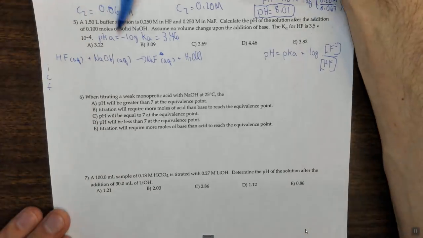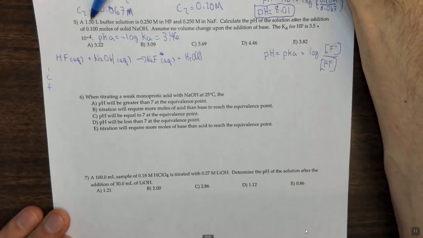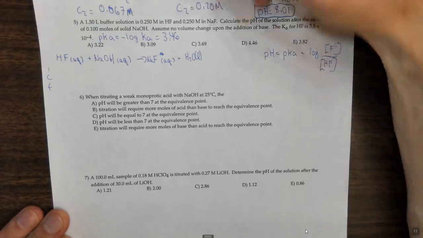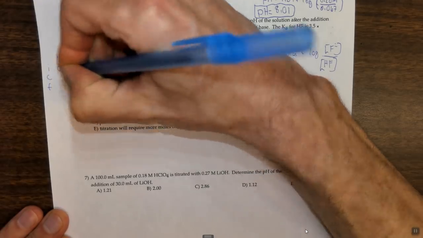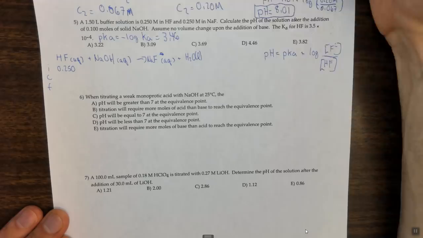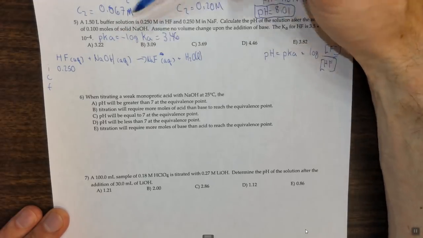Instead of using moles, I'm going to use molarities. In this case, we have 1.5 liters of 0.25 molar HF, which means we start with 0.250 molar HF. For the sodium hydroxide solution, since there's no change in volume, we can do it this way.